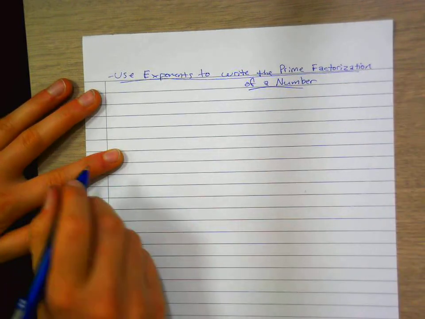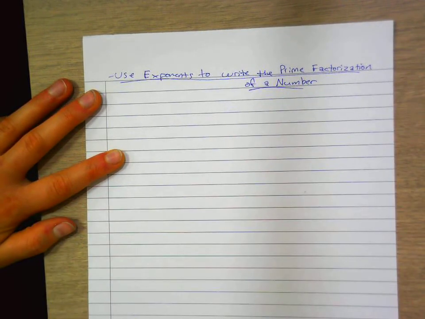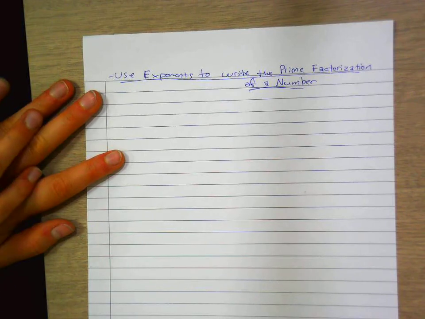In this section it says any composite number can be written as a product of prime numbers. This prime factorization of a number can be expressed using exponents. You can use the following divisibility rules to help you find the prime factors.